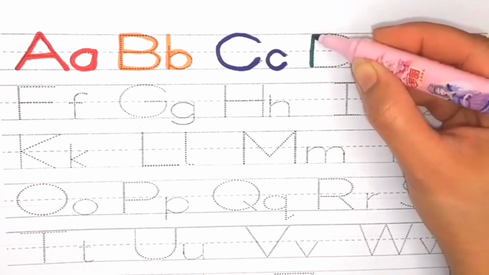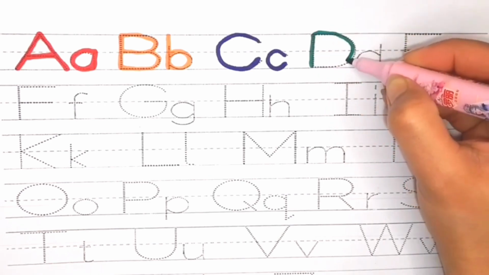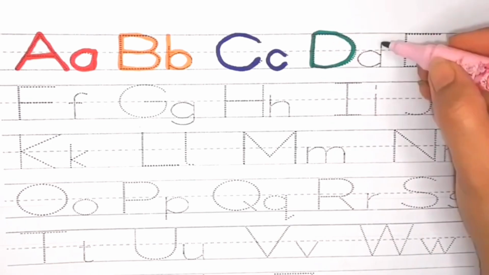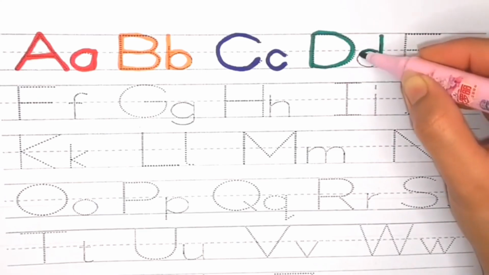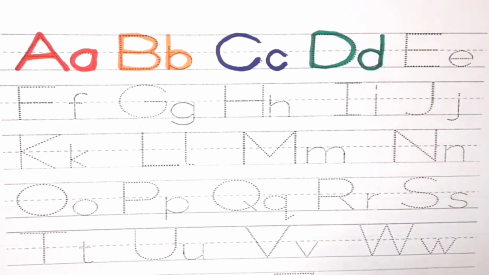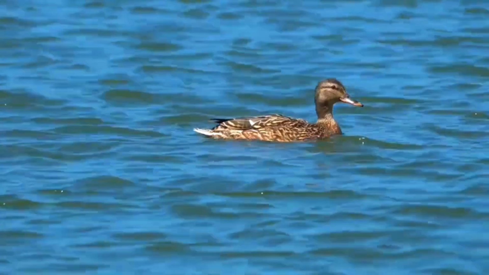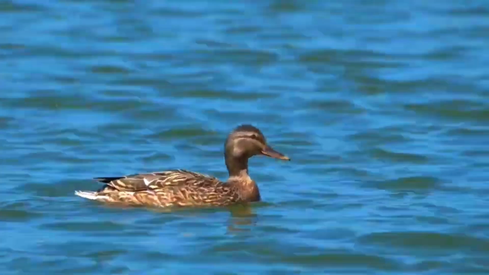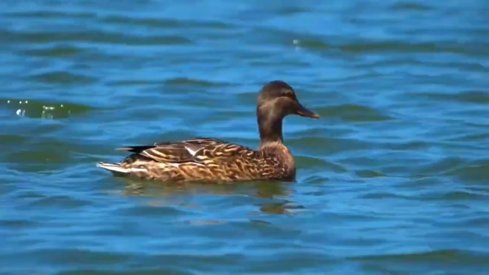D. Capital D. Small d. D for duck. A duck is a bird that loves to swim in ponds.